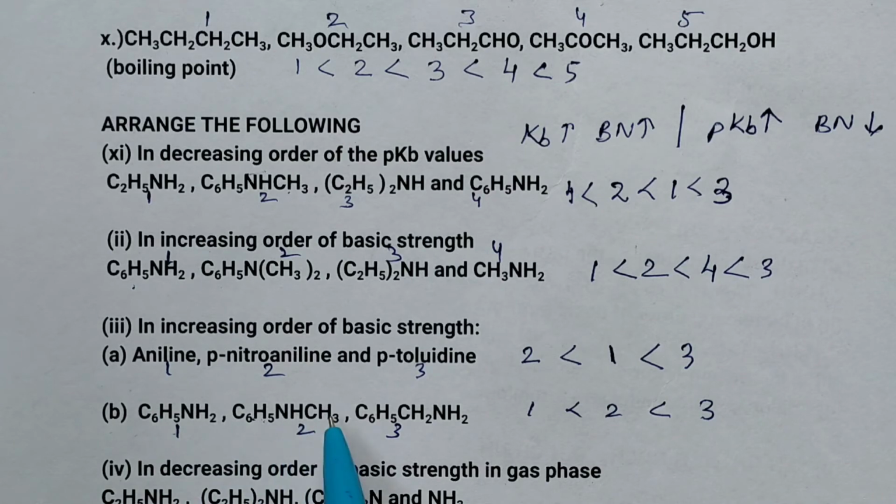Here, a methyl group is there. So it will be a little better. But in this, there is no resonance. Resonance is not there because that CH2 has come in between. So that will become more basic than the other one. Okay.